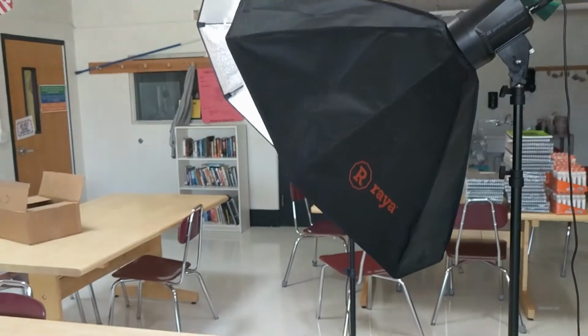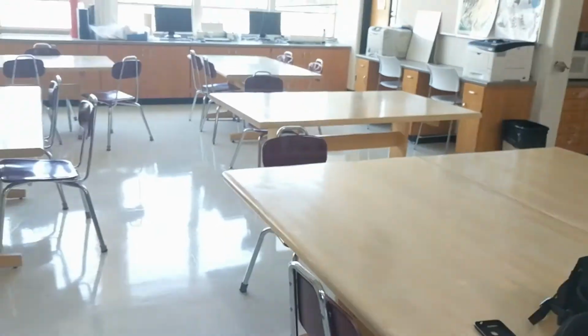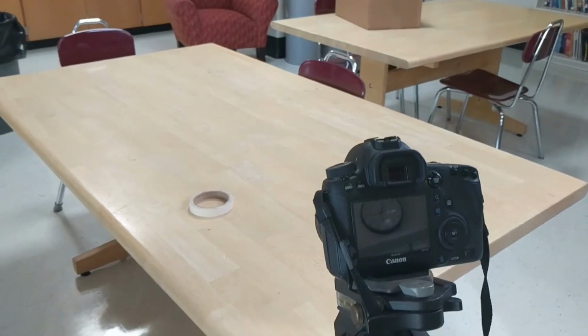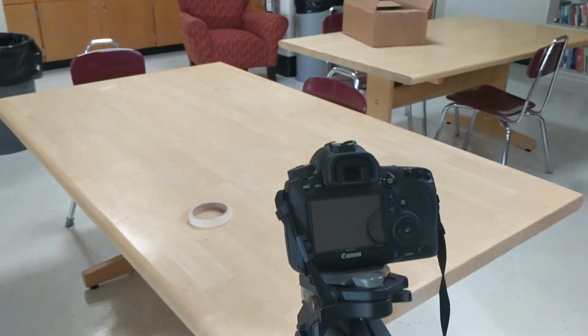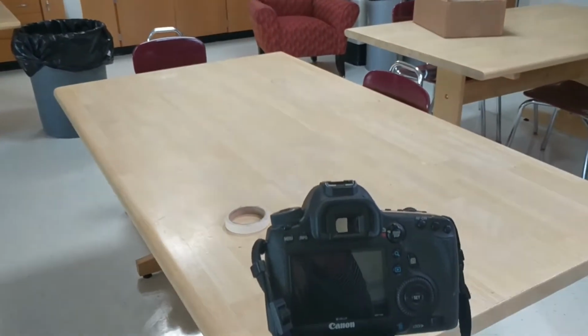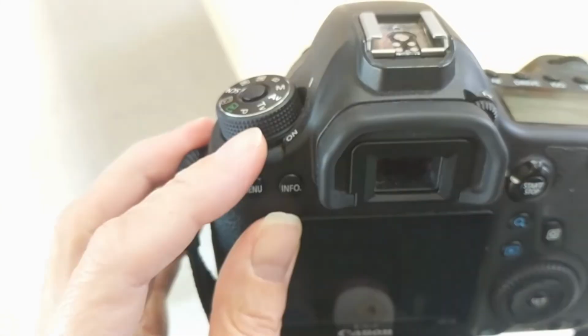I also have extra lighting here. If you don't have lighting, what I suggest doing is moving close to a window so that you can have a bright amount of light to work with for doing a shutter speed project. If you don't have enough light inside of your house, you need to move outside as much as possible. So let's take a look at the settings and how we can get this going. Okay, I'm going to turn my camera on.